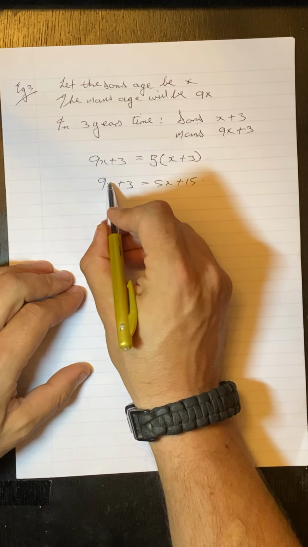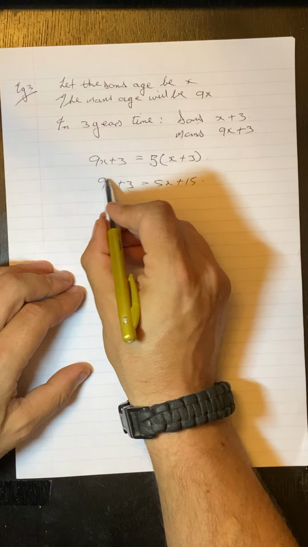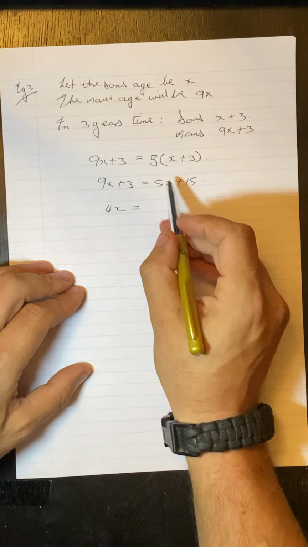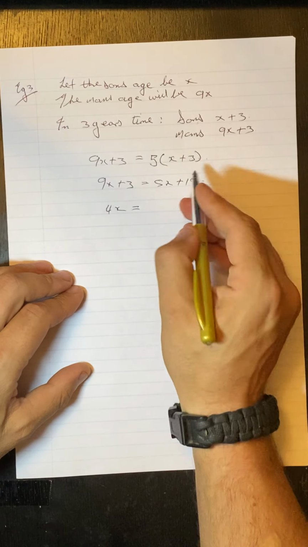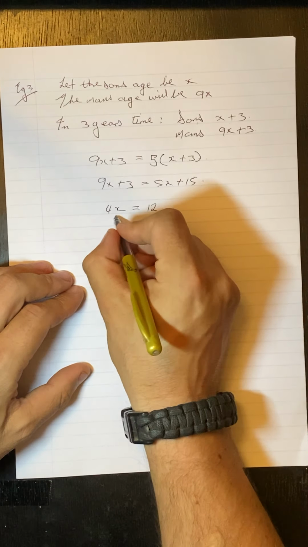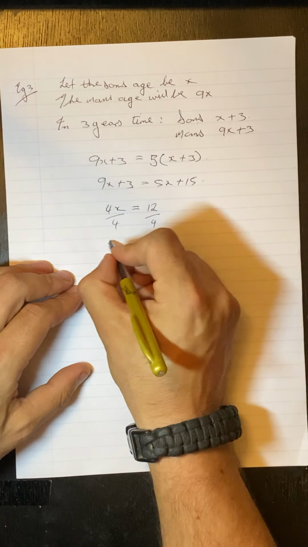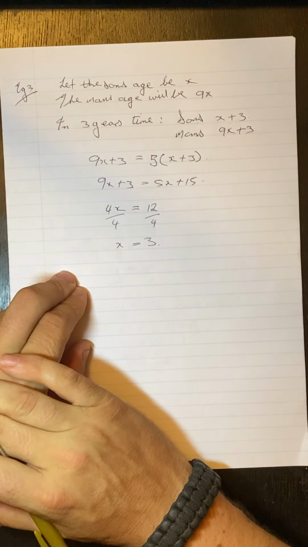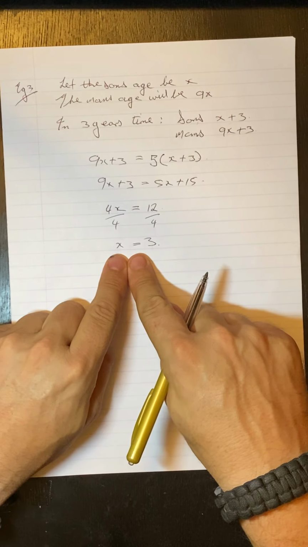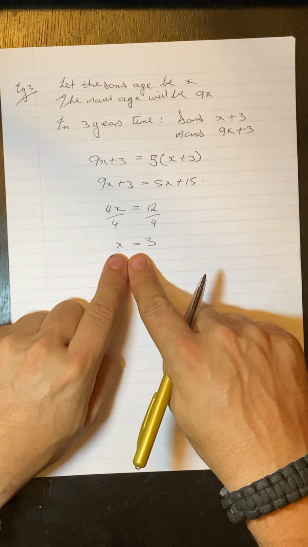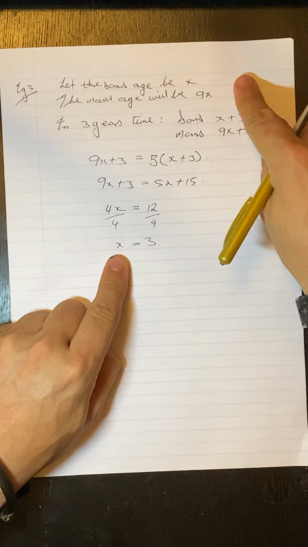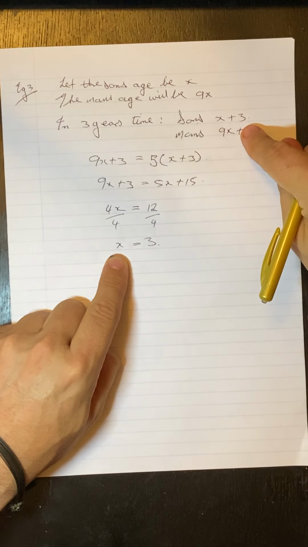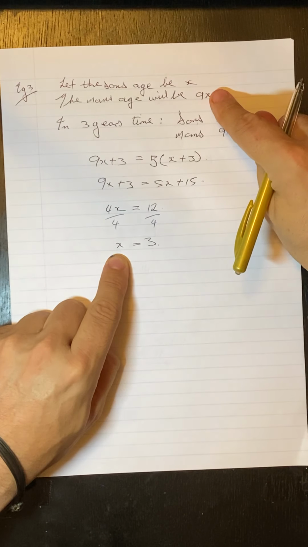If I take the 5x to the other side, it becomes a minus. So 9x minus 5x would give us 4x equals 15 minus 3 gives us 12. Divide by 4 to get the x on its own, and we get x is equal to 3. So now we've got a value for our x. They are asking what are their present ages. So if we go back to what we've written up here, this is their present ages. This will be their ages in 3 years' time. These are the ones that we are interested in.